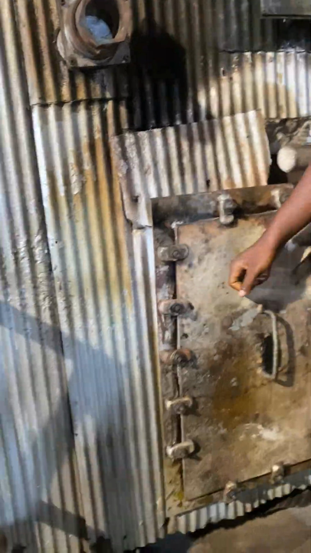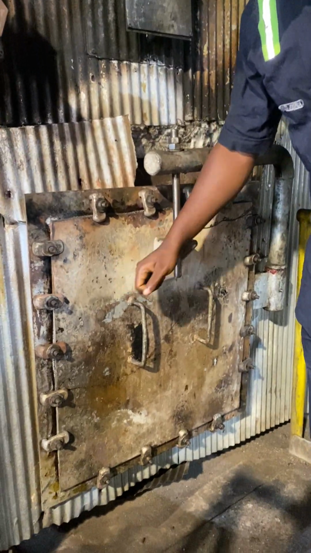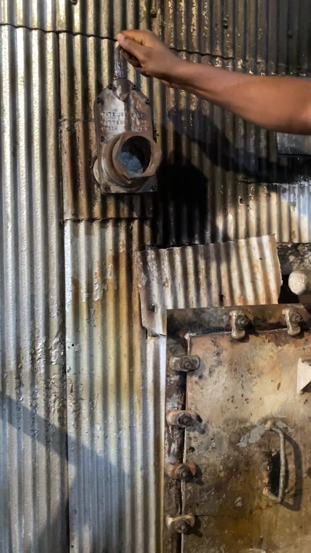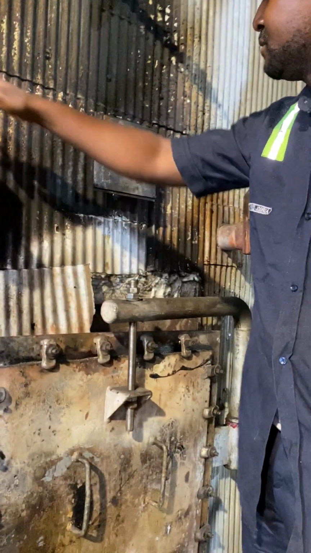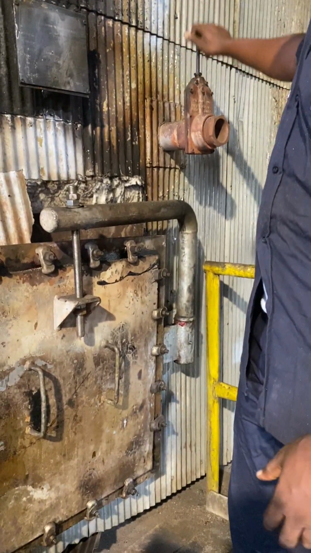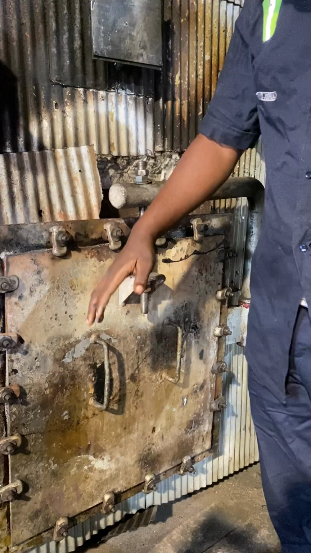The manhole, this is where you can go inside the boiler. This one is the side glass where you see the combustion going inside. And this is another side glass where you see the combustion going inside.